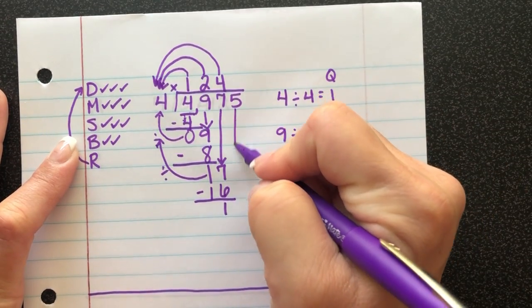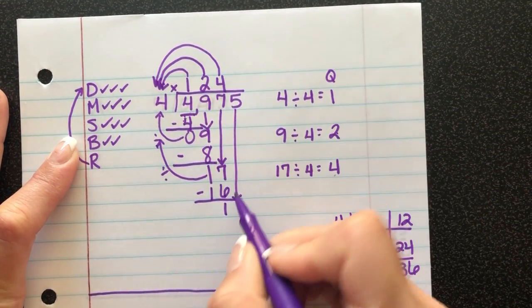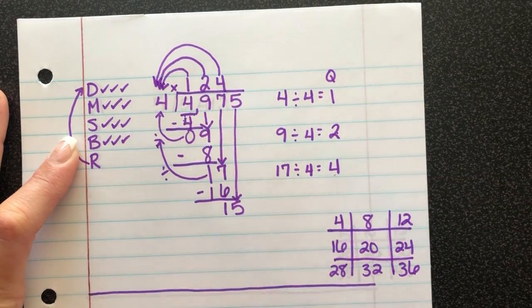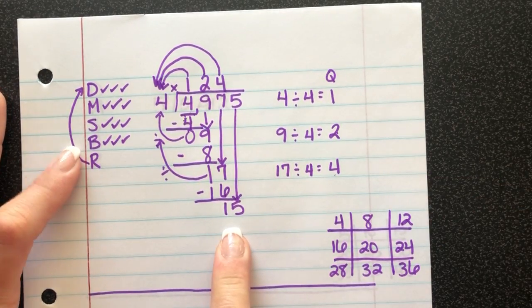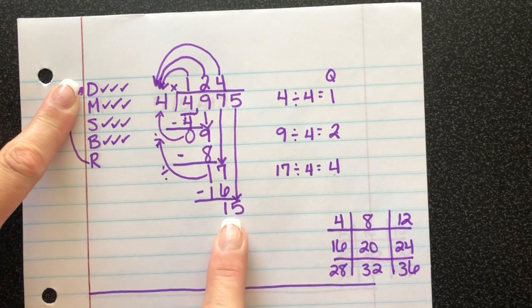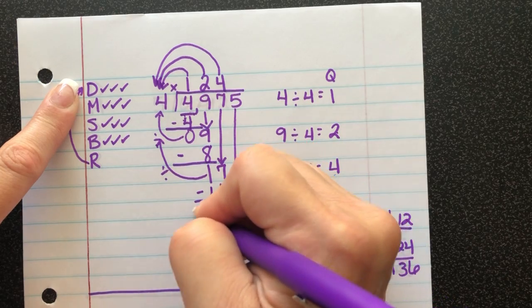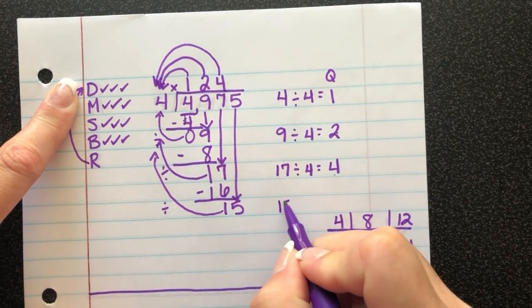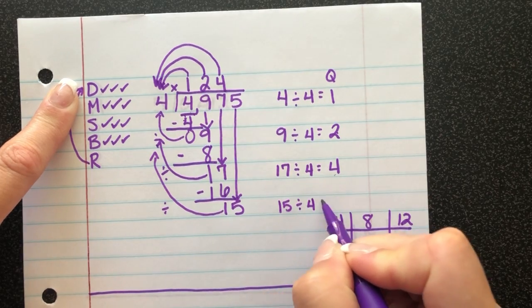So now I'm going to bring down my 5 and put it next to the 1 that was left over. That makes the number 15. So now I need to repeat and go back and divide. Remember, I'm dividing from down here. So I'm going to divide 15 divided by 4 now.